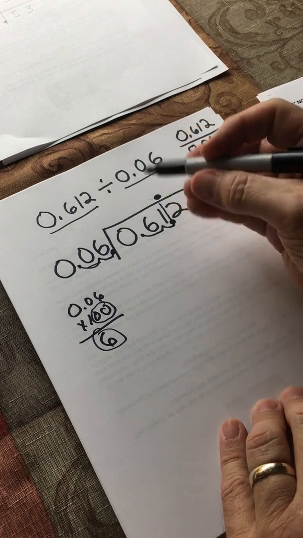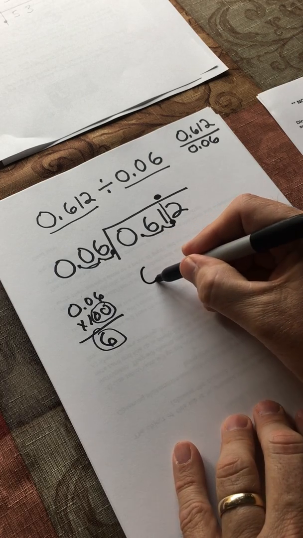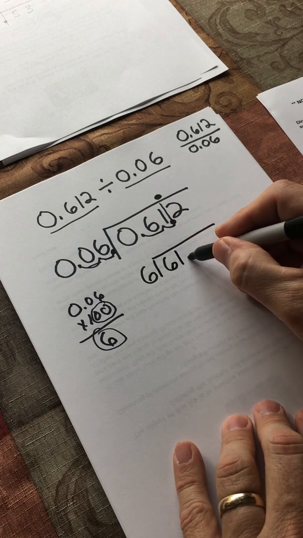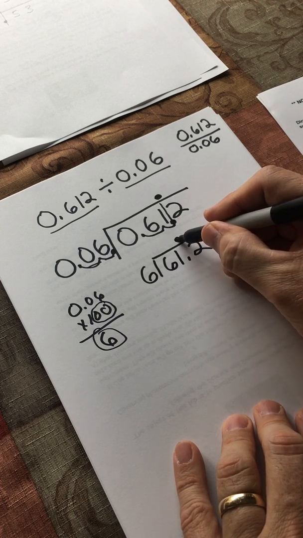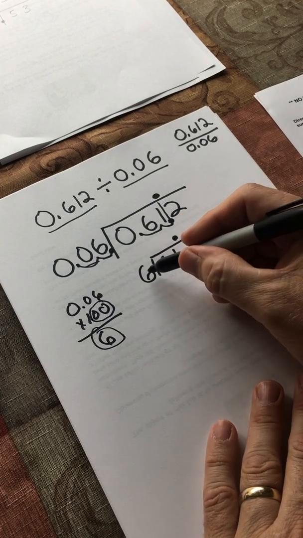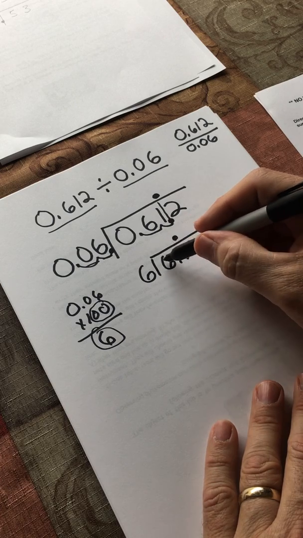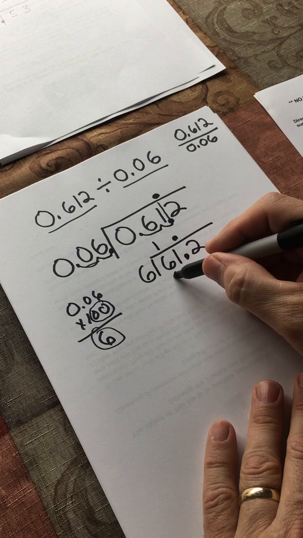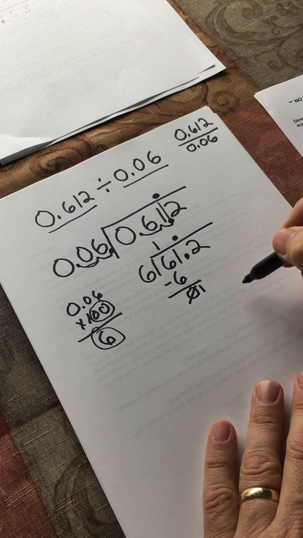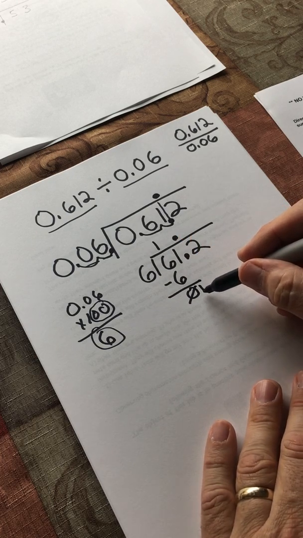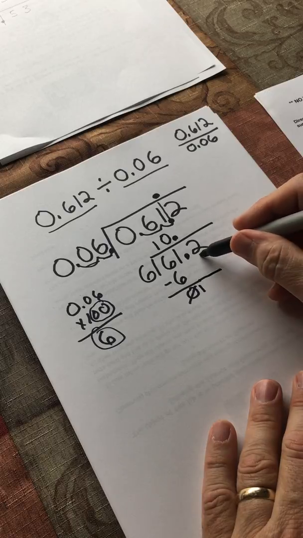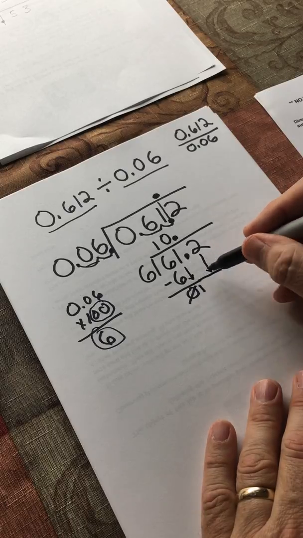Okay? So now, let's rewrite this so it's a little less messy. 6 here. And I now have 61.2. And my decimal place up on top, just like always. Okay, now I can do this, can't I? I know that 6 will go into 6 one time. 6 times 1 is 6. I do my subtraction, I get a 0. I bring down the 1. How many times can 6 go into 1? It can't. So we've got to remember to put our 0 up here. And then we're going to bring down this 2, right? 2 is going to come down, just like we brought down the 1.